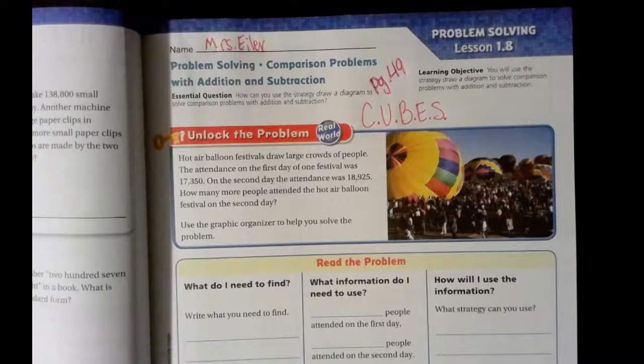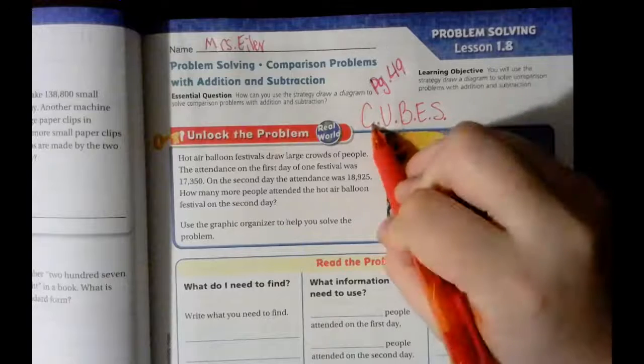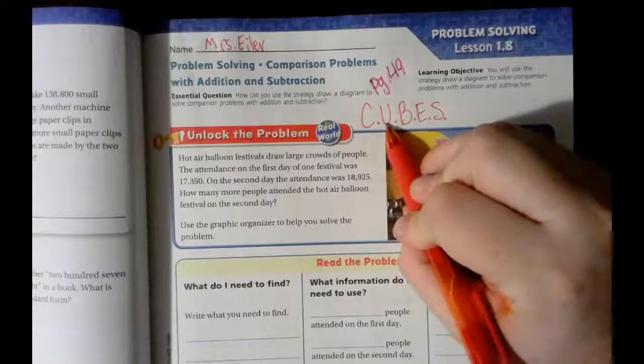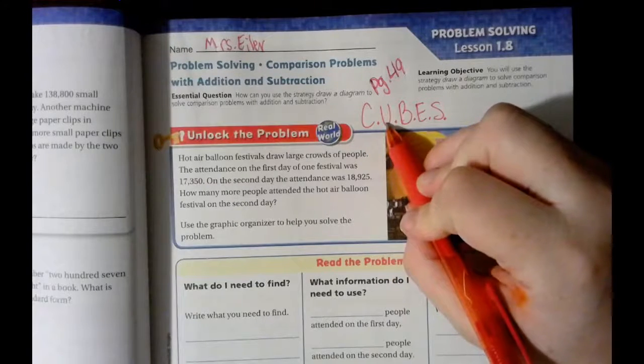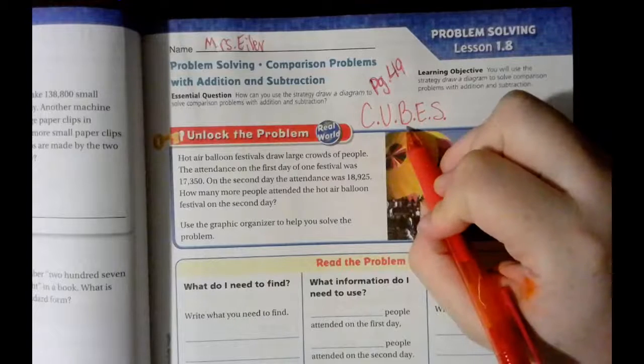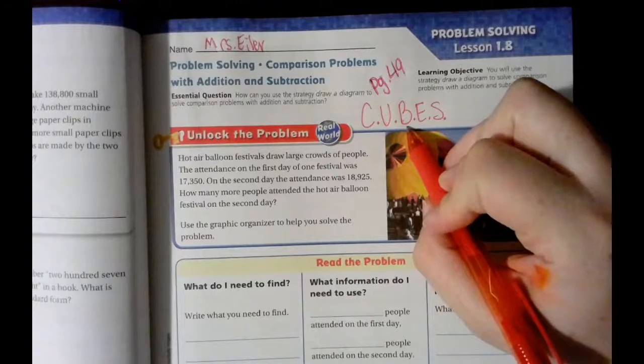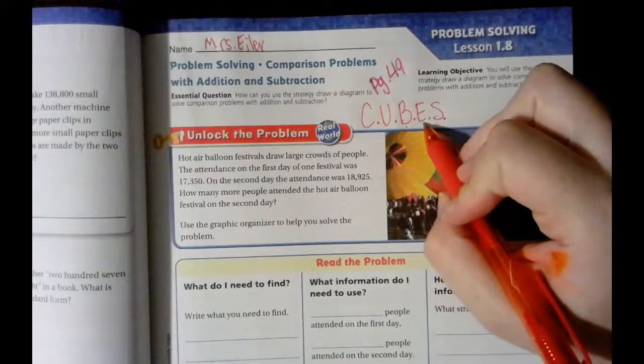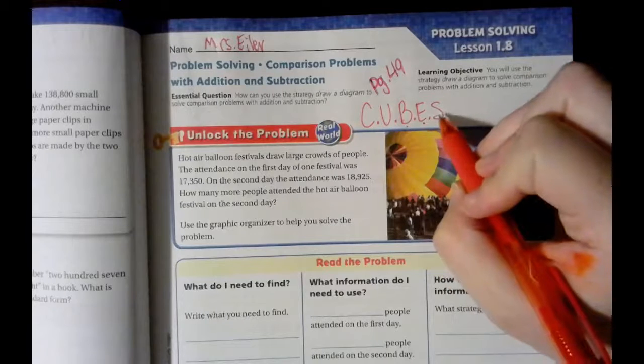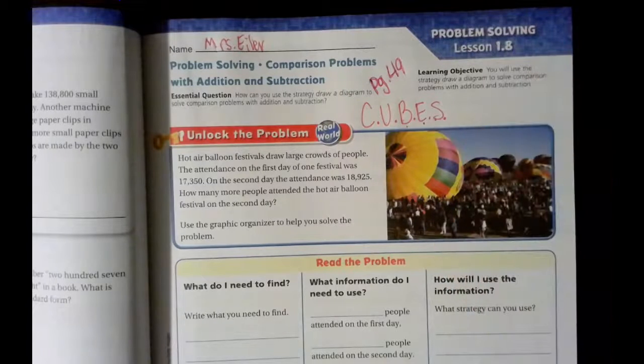Just as a quick reminder, C stands for circling the important numbers. U is to underline the question. B, box keywords that help us solve. E is to write out your equation. And then S is to solve, and find your solution.